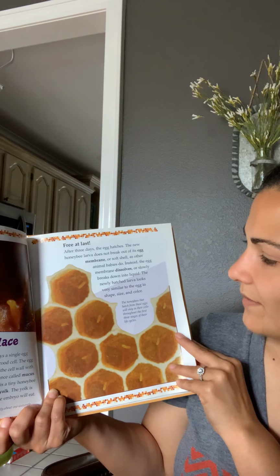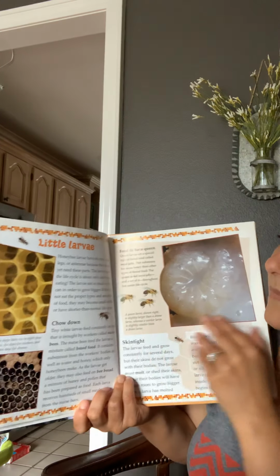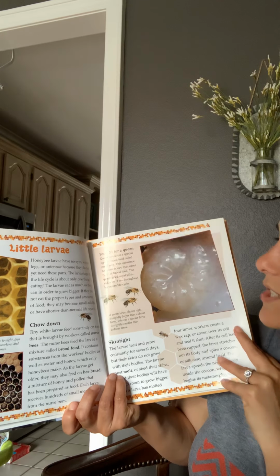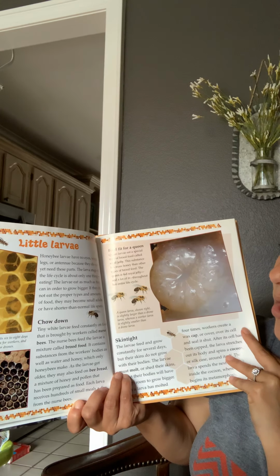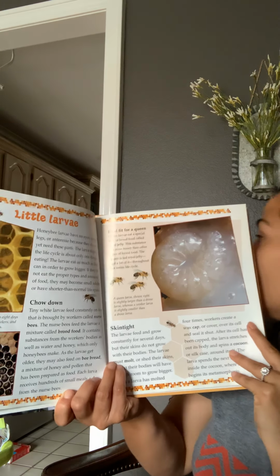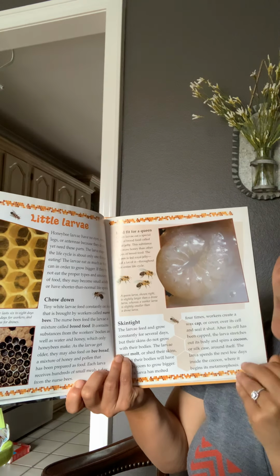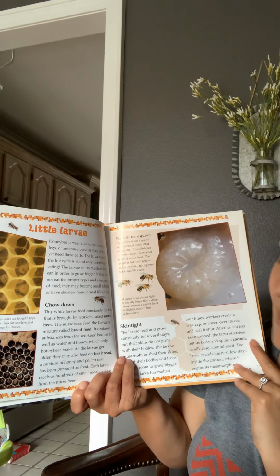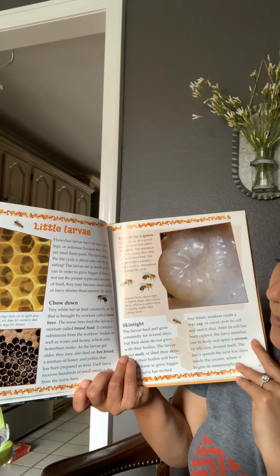The newly hatched larva looks very similar to the egg in shape, size, and color. Honeybee larvae have no eyes, wings, legs, or antennae because they do not yet need these parts. The larva stage of the life cycle is about only one thing: eating. So all they do when they're a larva is eat. The larvae eat as much as they can in order to grow bigger. If they do not eat the right types and amounts of food, they may become small adults or have shorter than normal lifespans.